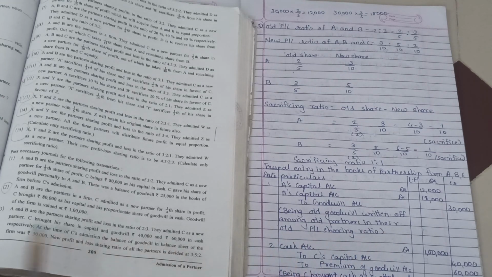Now second, C brought his capital and goodwill, 40,000 and 60,000 in cash. So cash account debit, to C's capital account credit and to premium of goodwill account credit. Goodwill is 60,000, capital is 40,000, total is 1 lakh. Being C brought cash as capital and premium of goodwill.